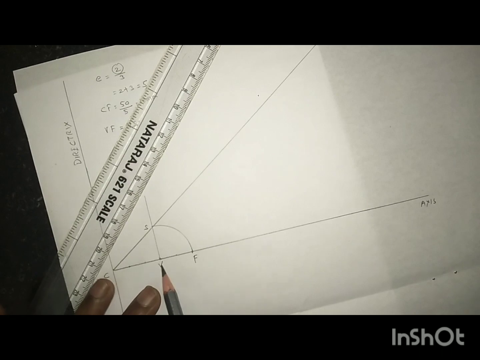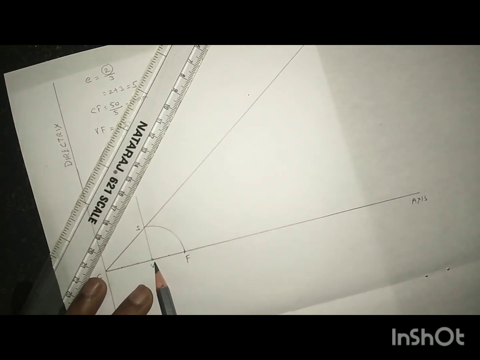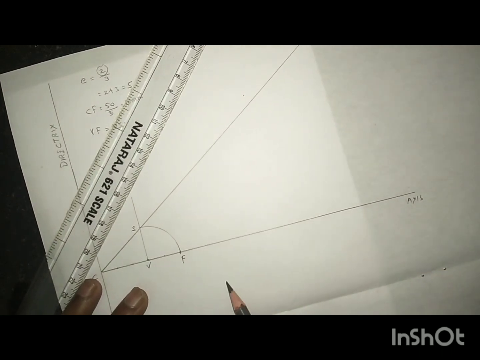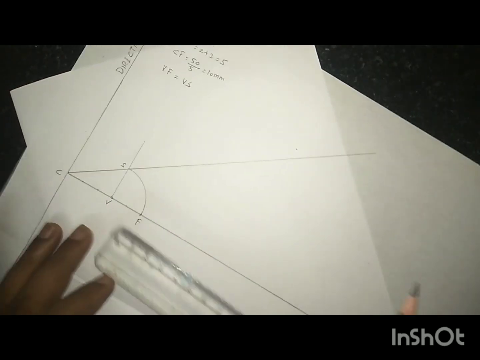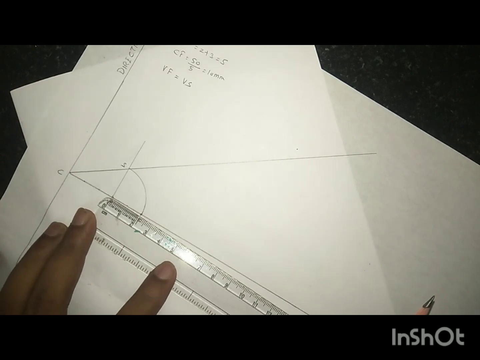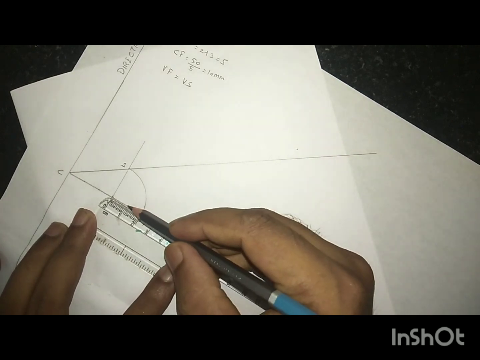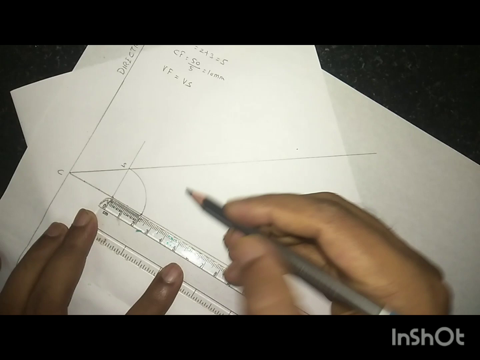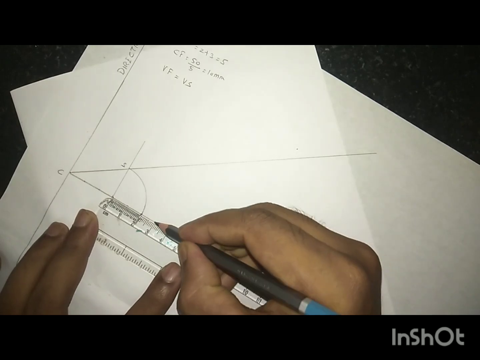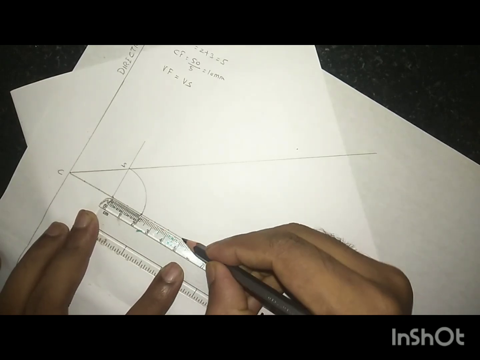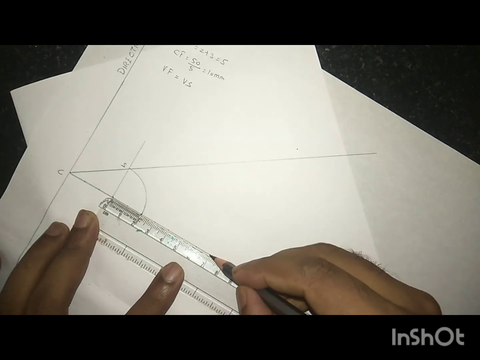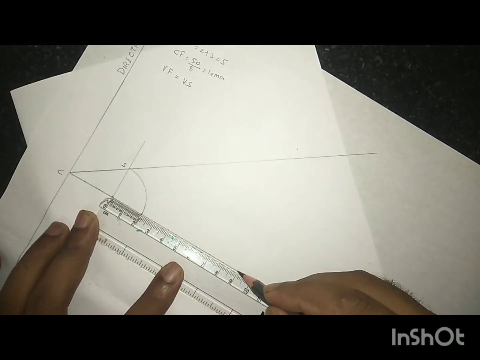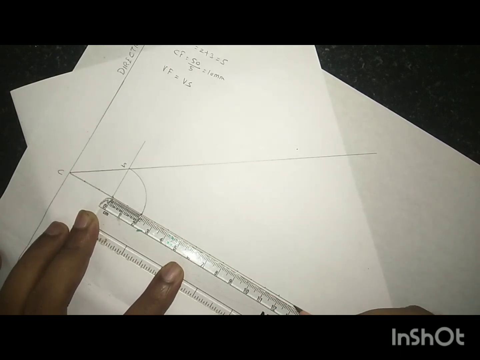Now from the vertex point, I am going to divide the line into equal divisions of 10 mm. So first 10, this is the first division, and the next divisions 20, 30, 40, 50, 60, 70, 80, 90, 100, 110, 120, 130.